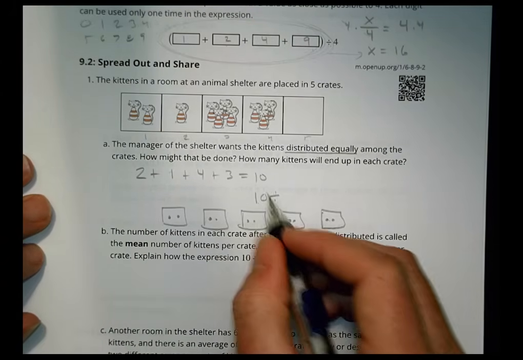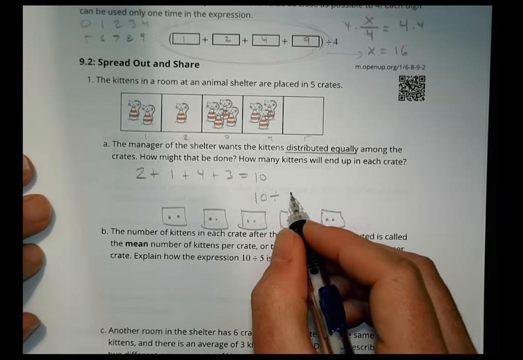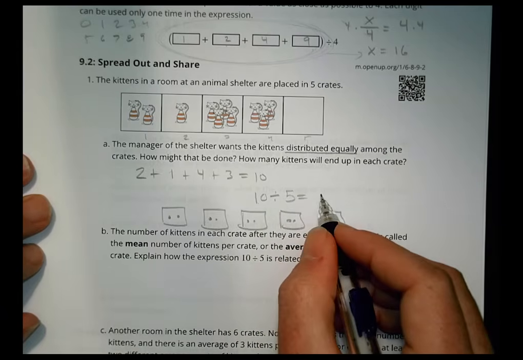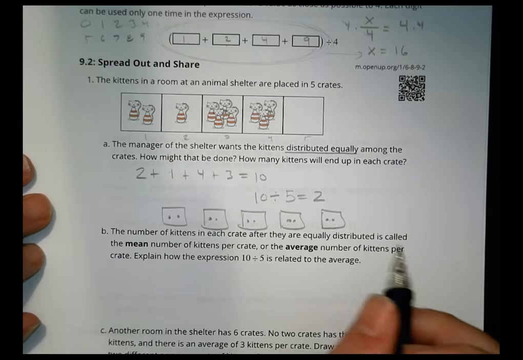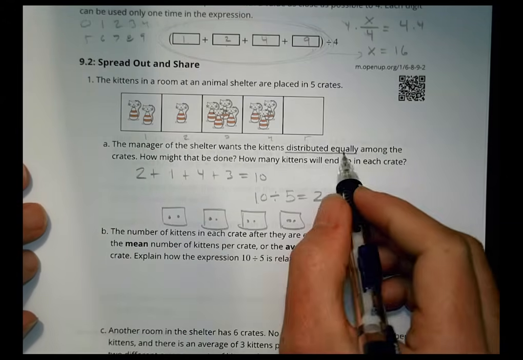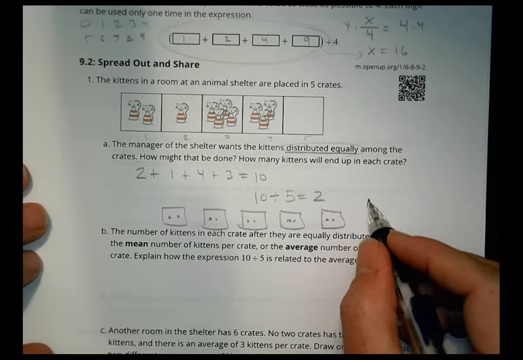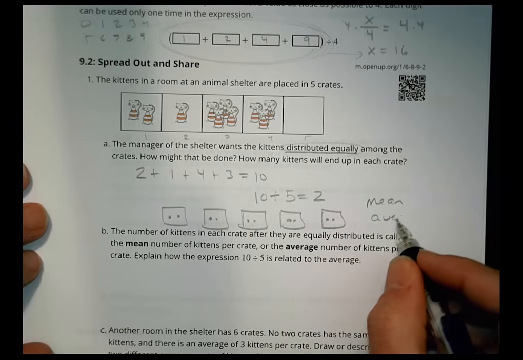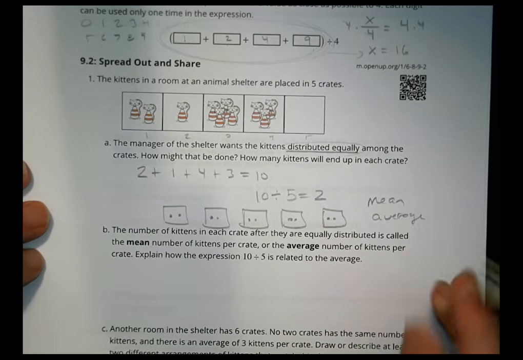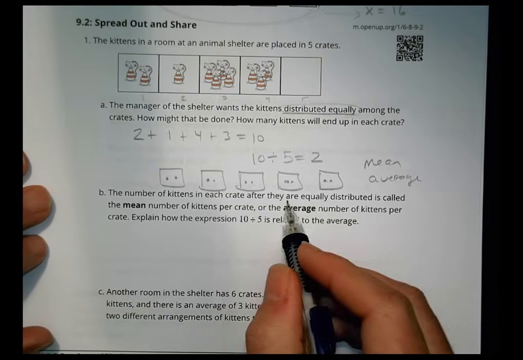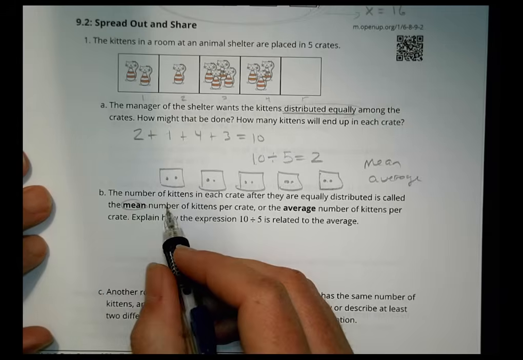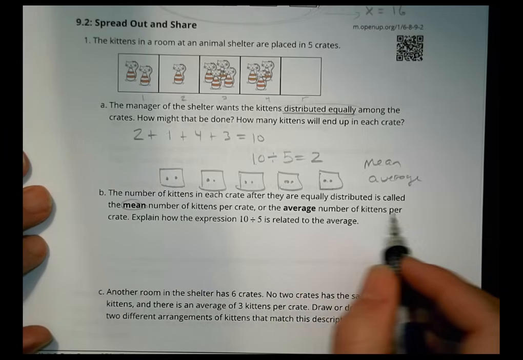So what did we do? We took the 10 and we divided it into 5 groups to show us that there should be 2 kittens in each crate. That's how we distribute things equally, which is really what we're talking about when we're talking about the mean or the average. So the number of kittens in each crate after they're equally distributed is called the mean number of kittens per crate, or the average number of kittens per crate.